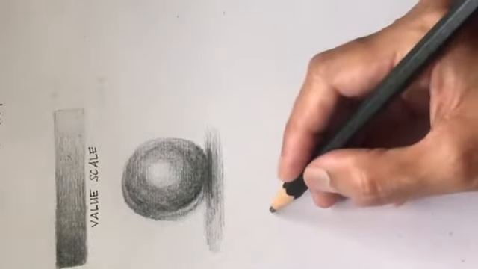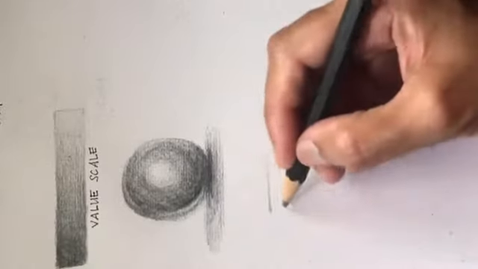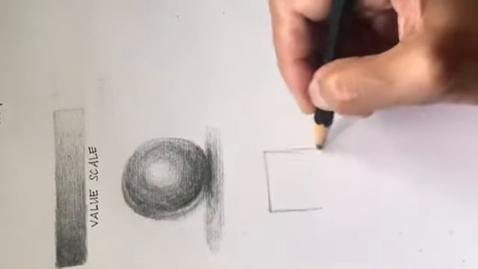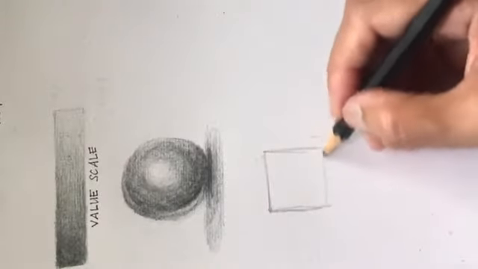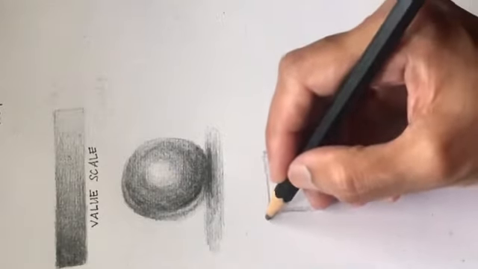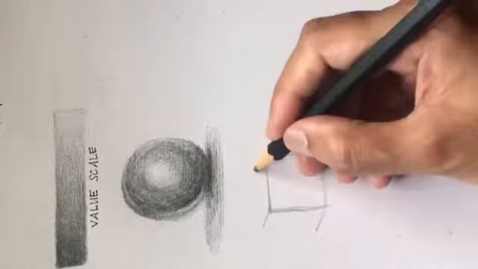Next I'm going to do a square. You can use a ruler if you want. I'm going to add one line here, one line here, and the third line over here.